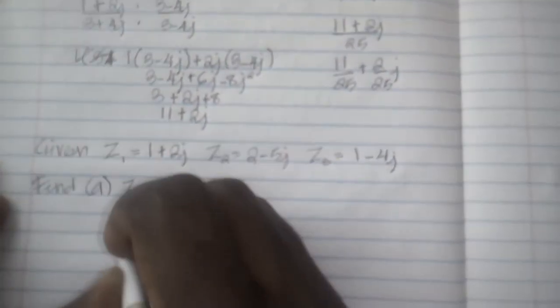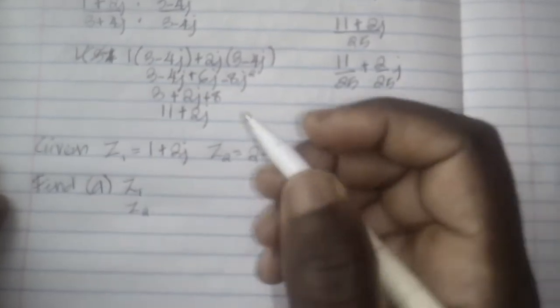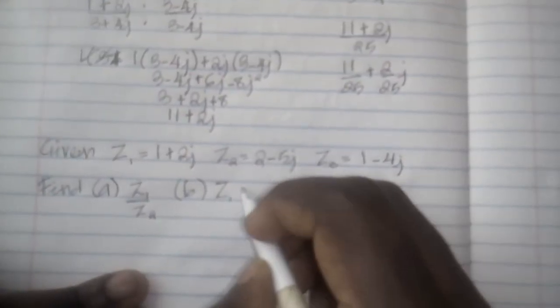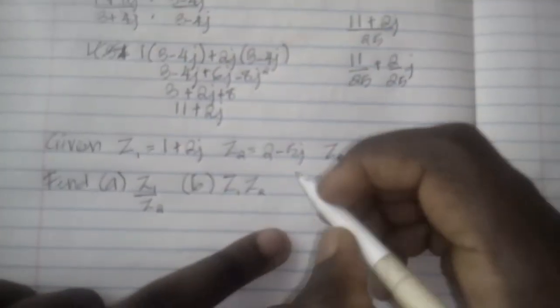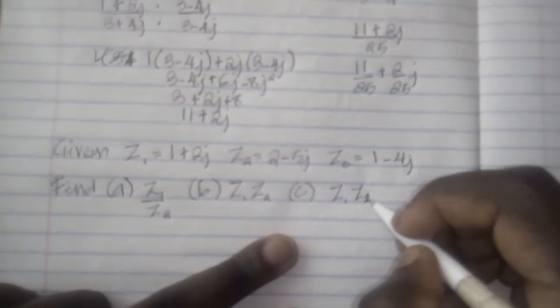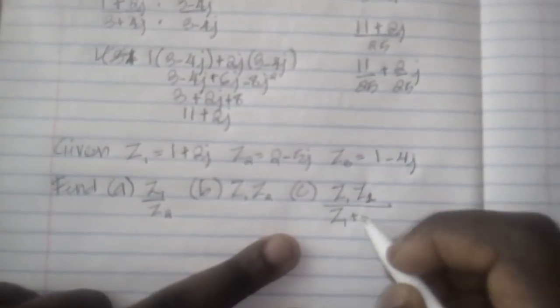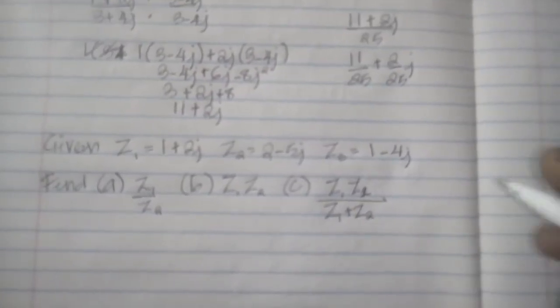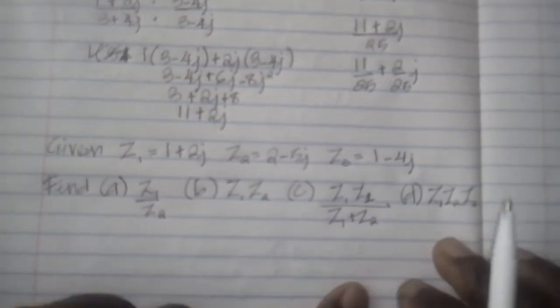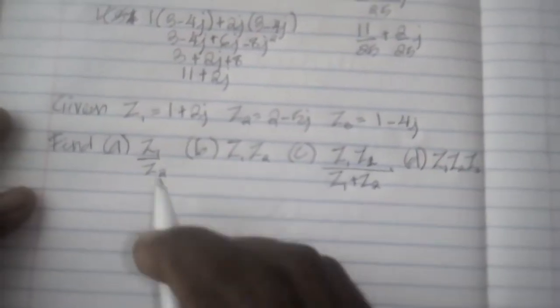and you're asked to find A: z1 divided by z2. You're asked to find B: z1 multiplied by z2. You're asked to find C: z1 multiplied by z2 divided by z1 plus z2, and D: z1 multiplied by z2 multiplied by z3. So let's start with A.